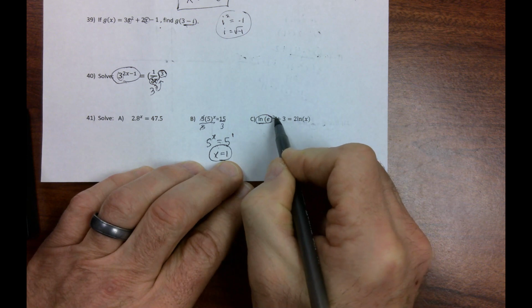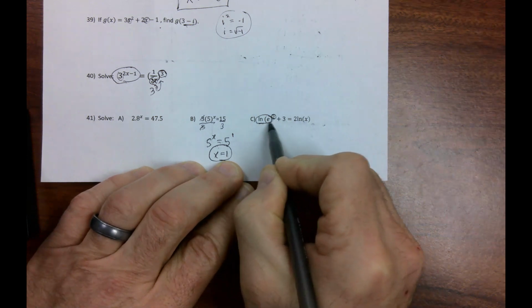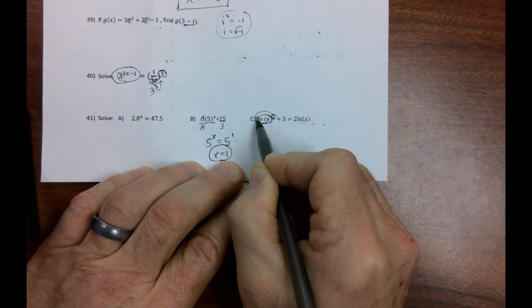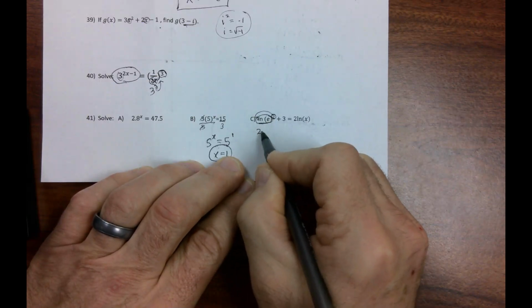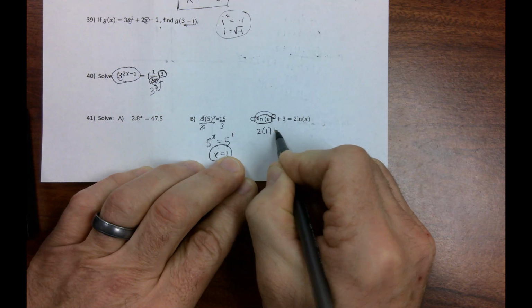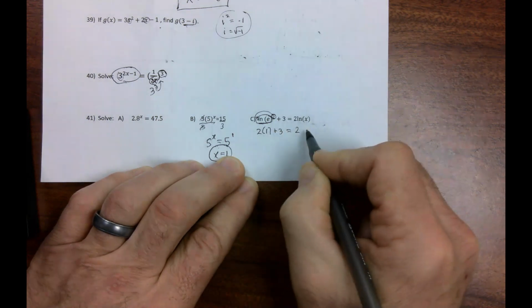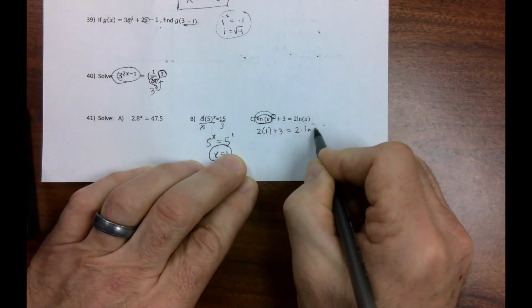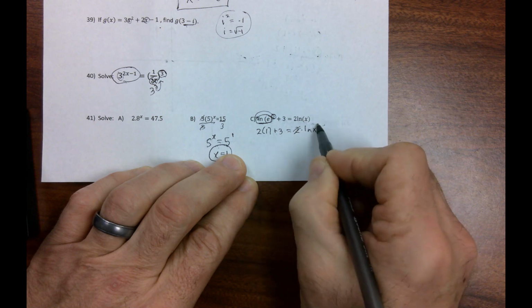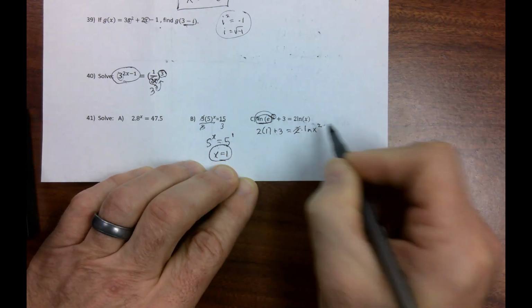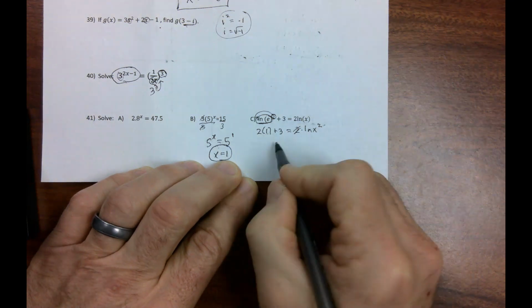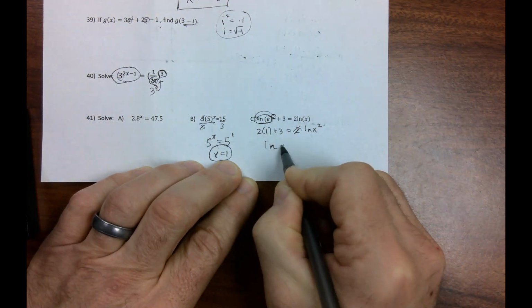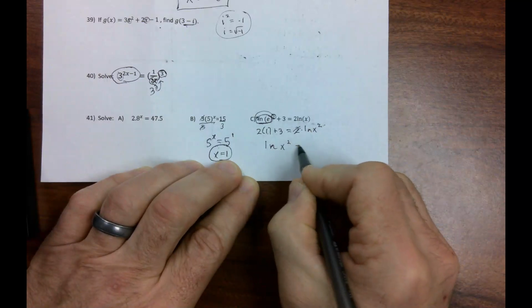So if we combine two rules, the fact that natural log of e is 1 and that we can bring that in the front, this is a simple way of saying 2, because it's really 2 times 1 plus 3 equals 2 times the natural log of x. Now, over here, I'm going to put it here. Why? Watch what happens. What's 2 plus 3? I'm going to flip this thing around. I get the natural log of x squared equals 5.